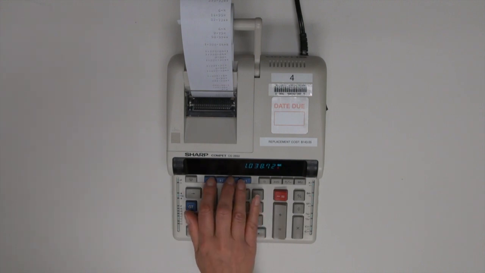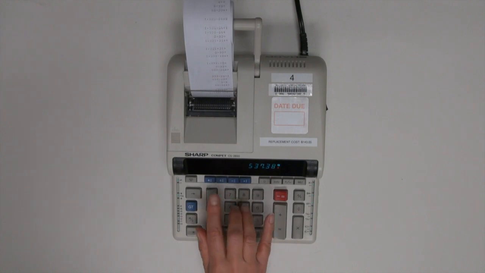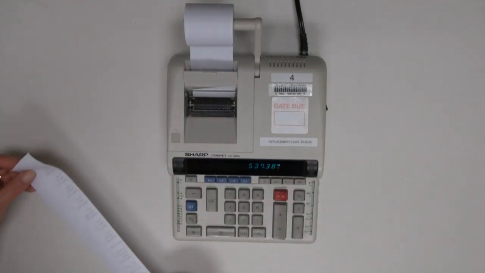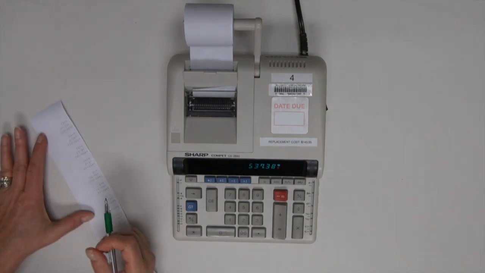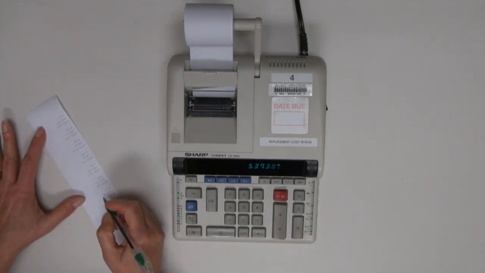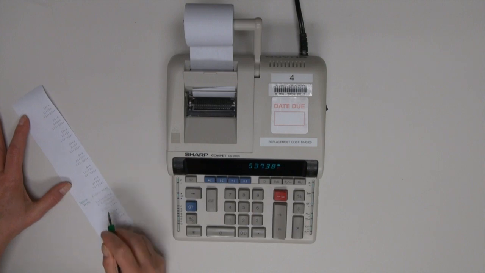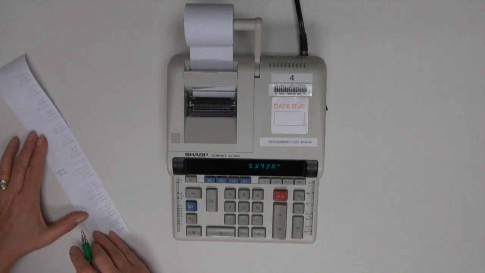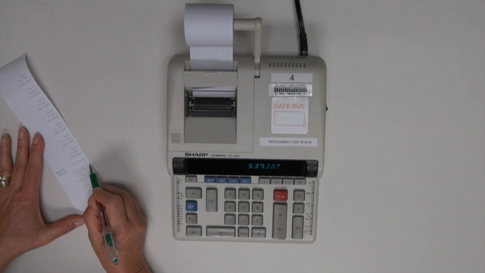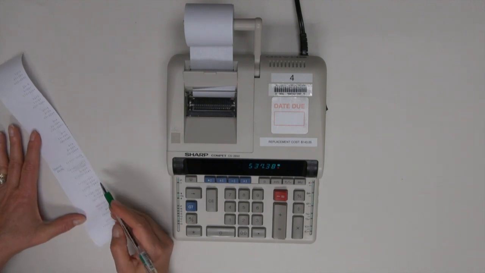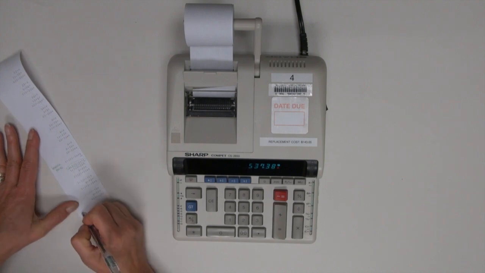Now, if I also hit the memory total key, I get my discount amount. So notice that our tape here is showing all of the extensions that we did to get to what is our invoice price. And we did that using the grand total function. Then we put that invoice price into memory. And we went on and calculated, using complements, what the net price would be after those discounts.